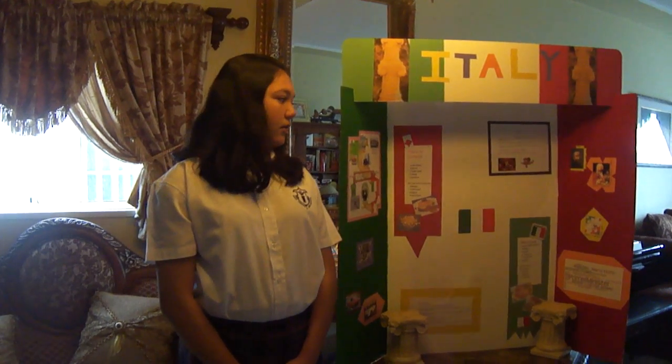In Italy's capital city, Rome, is the Vatican City, and the Vatican City is the smallest state in the world. The main language spoken in Italy is Italian, and the usual religion is Roman Catholic. The Pope is the head of the Roman Catholic Church, and also France, Switzerland, Austria, and Slovenia border Italy.